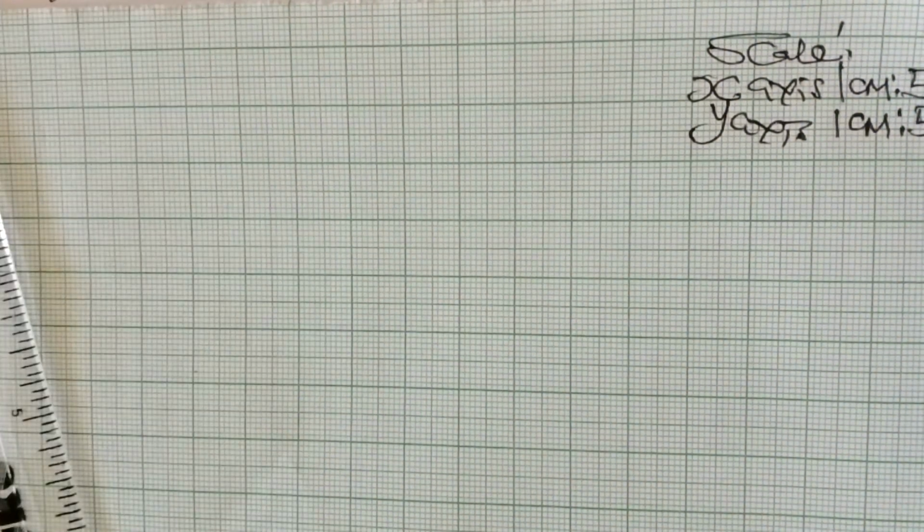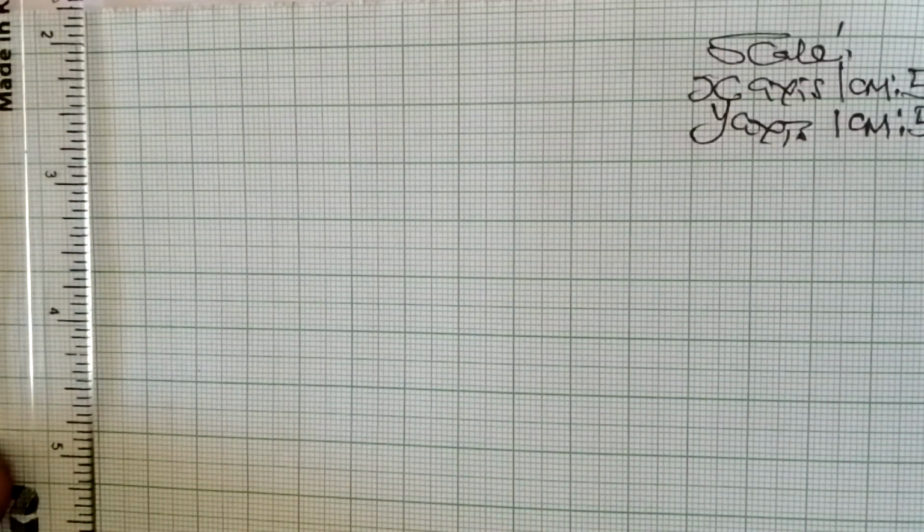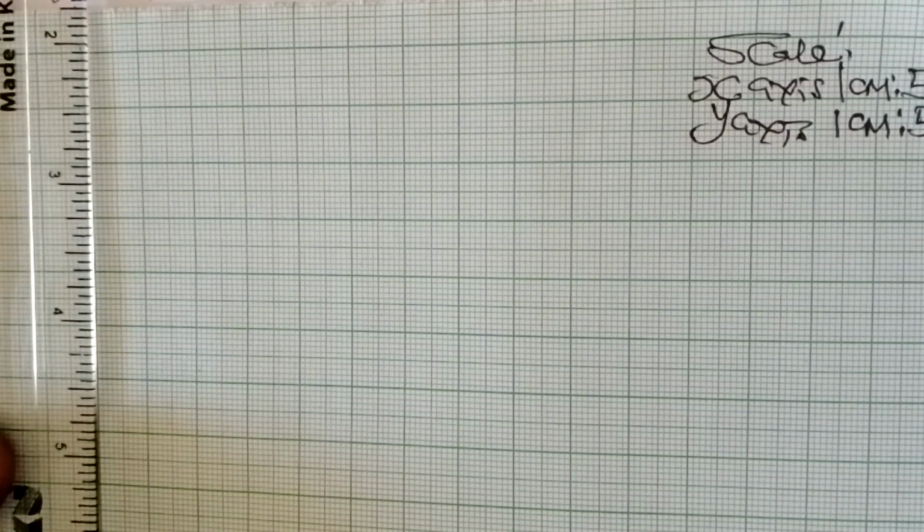When you get your scale and write it like that, of course, you will earn a mark for that. Now we can get our ruler and draw the required axis.